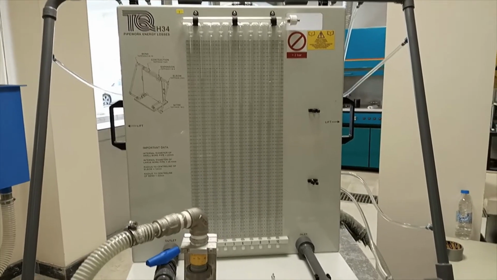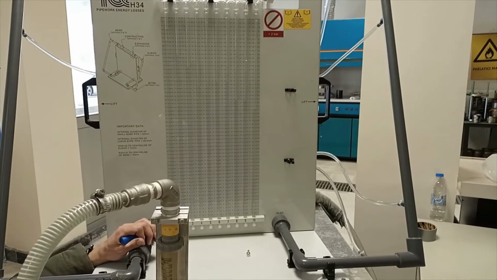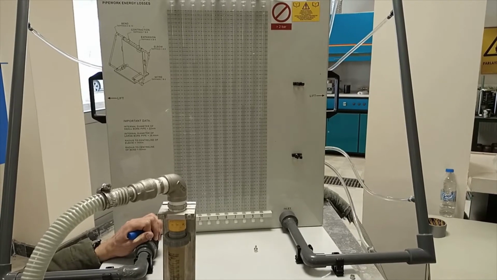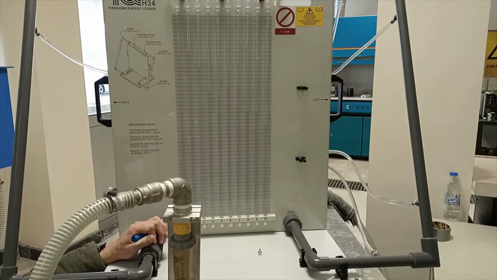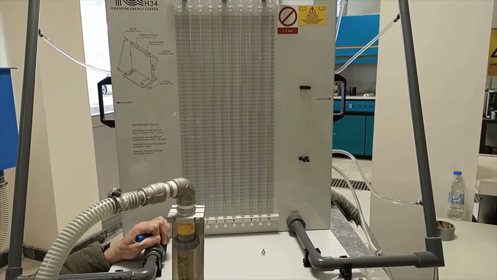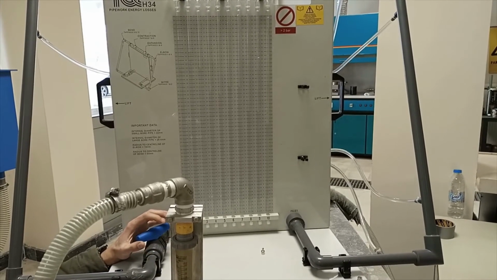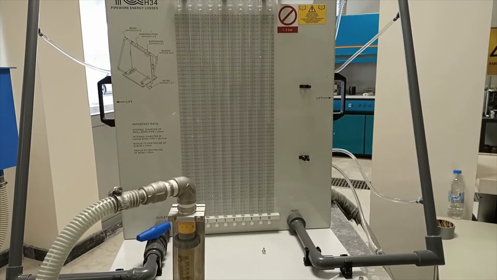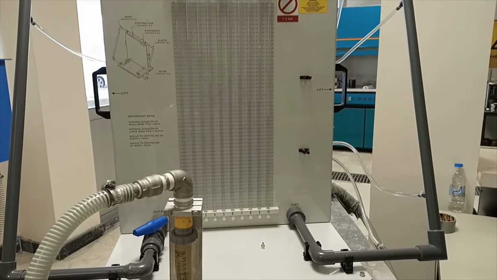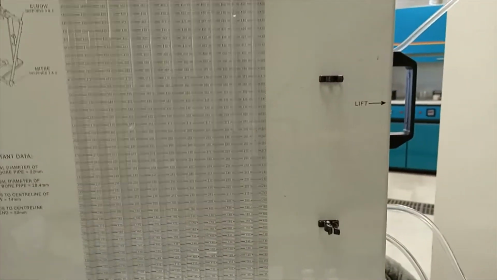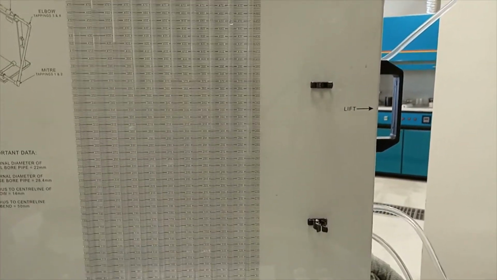Now the discharge is 24 liters per minute. And we read 370 to 300 millimeters inside the tubes.